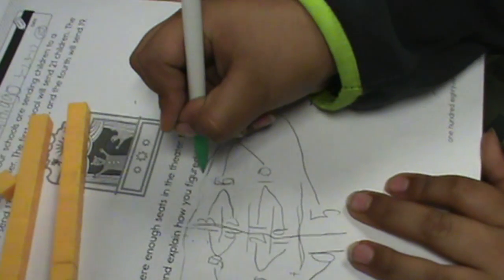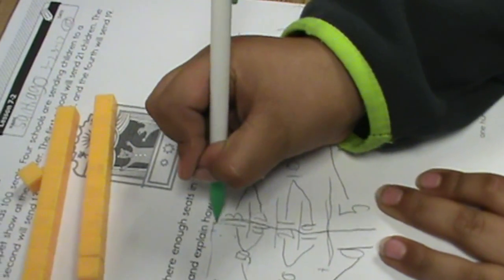Okay, you didn't need that one, but I thought 10 plus 5 or 5 plus 10 equaled 15. Does 10 plus 5 equal 15? This way. Here.